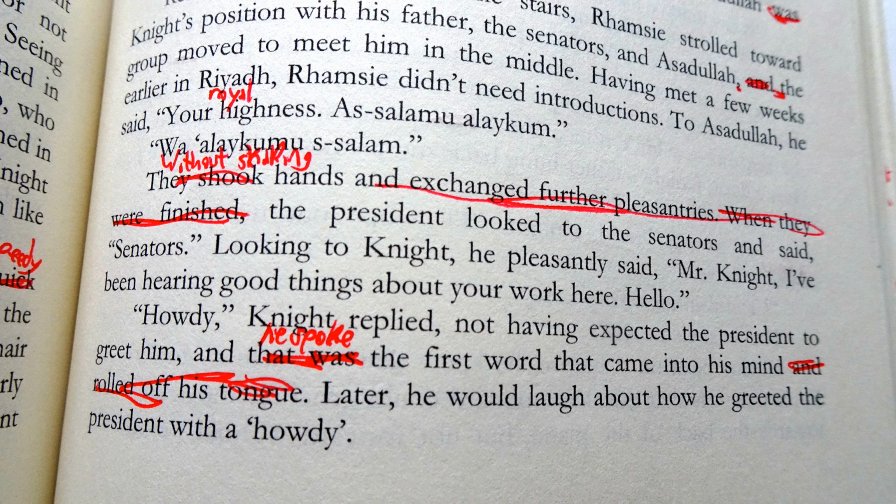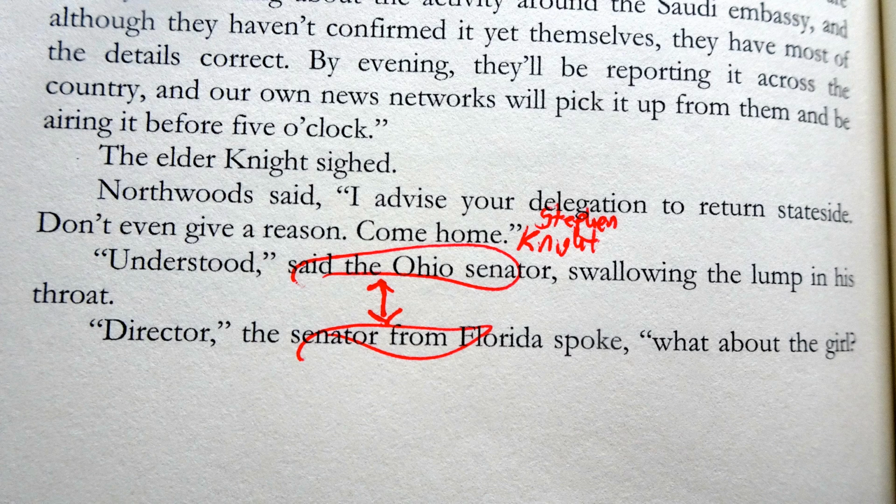He is allowed to touch him. For this part here, I decided to change these lines because this part at the end here, director, the senator from Florida spoke, what about the girl? So this is like an Egyptian girl who is basically thought to have been captured or whatever.